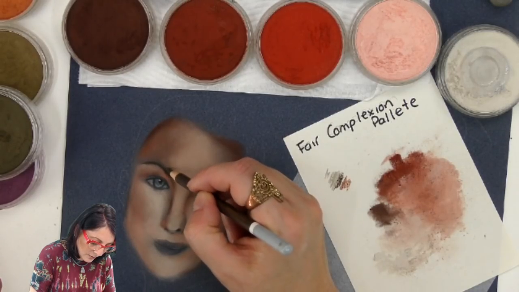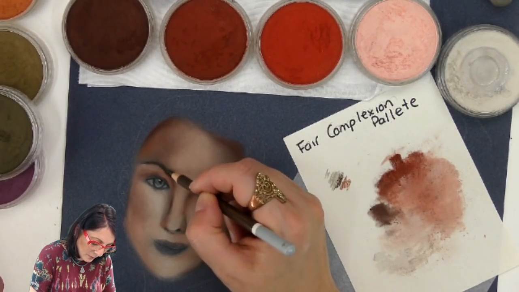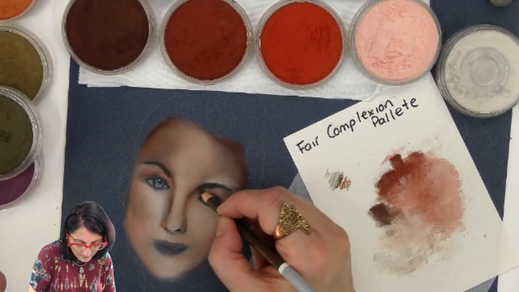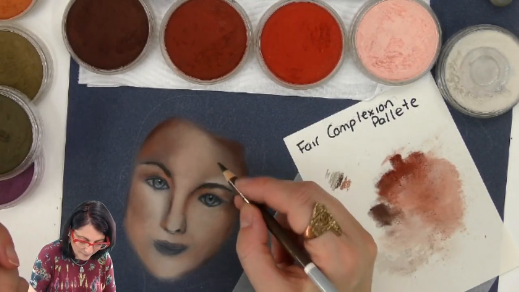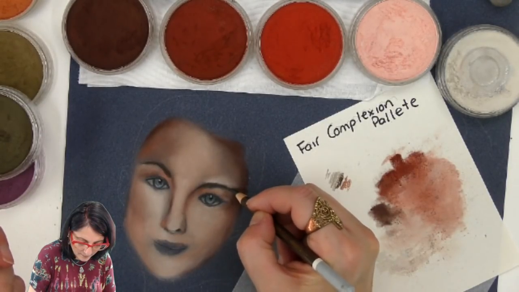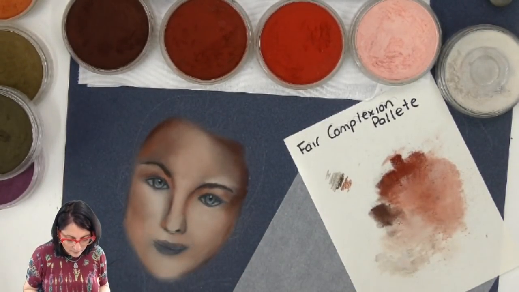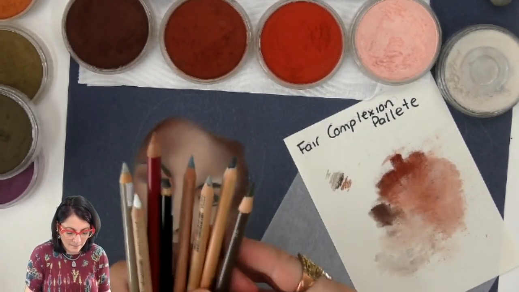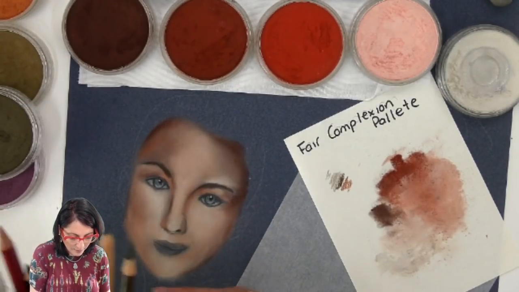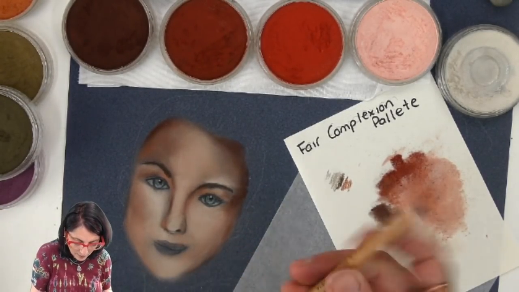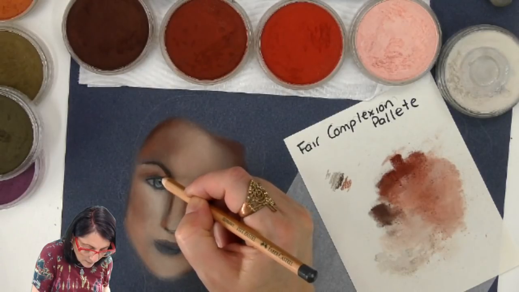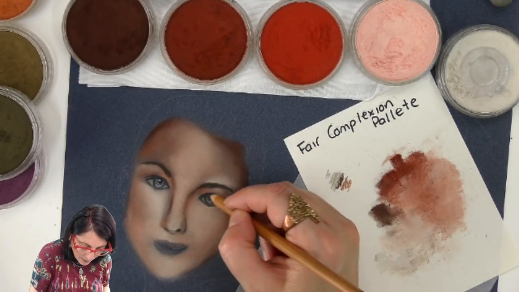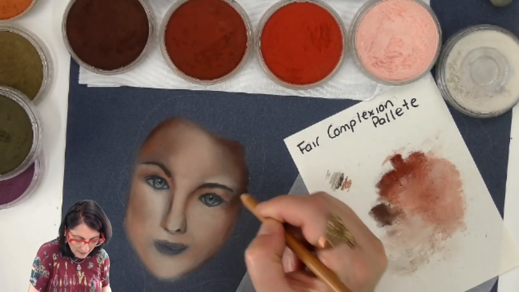I just don't want to lose my map, that's all, or where I'm up to with it. Okay, so with her mouth, actually I just wanted to do something else here. And I'm going to go over that again.